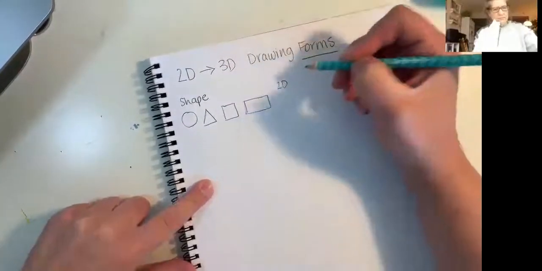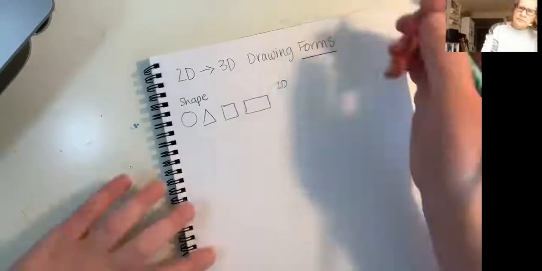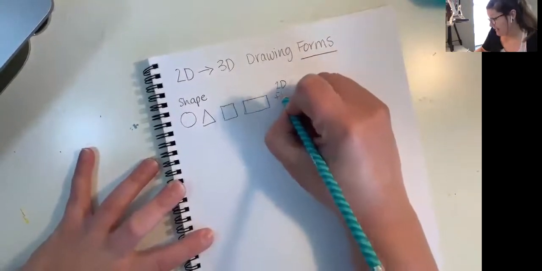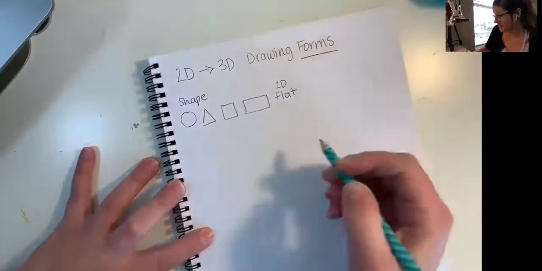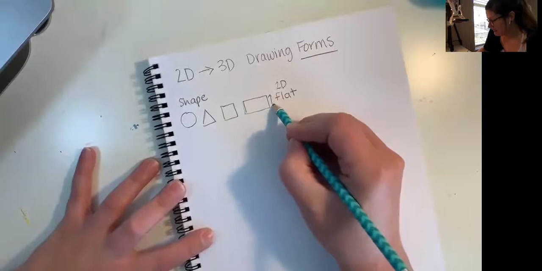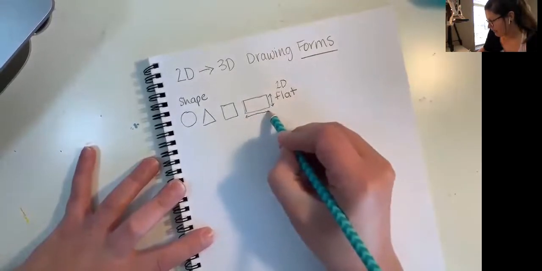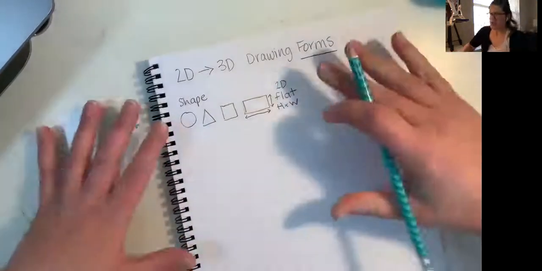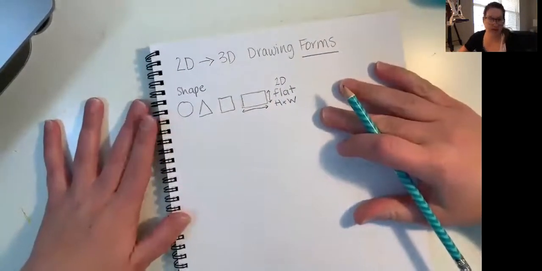Shape is 2-dimensional, meaning it's flat and it only has height and width.